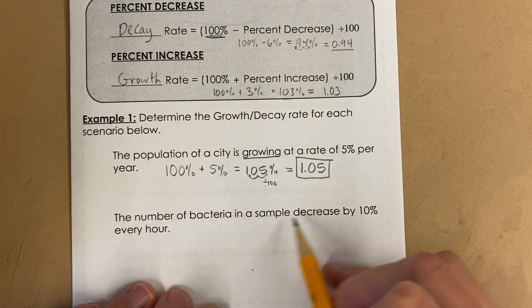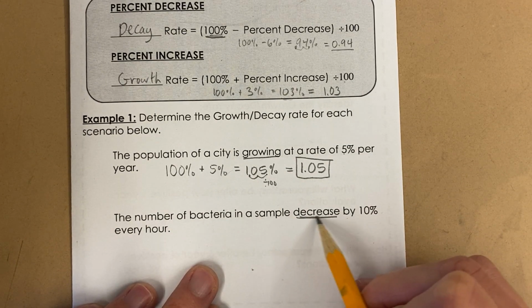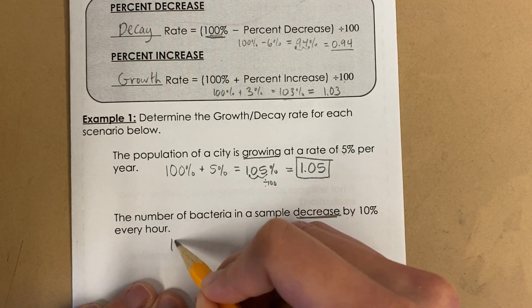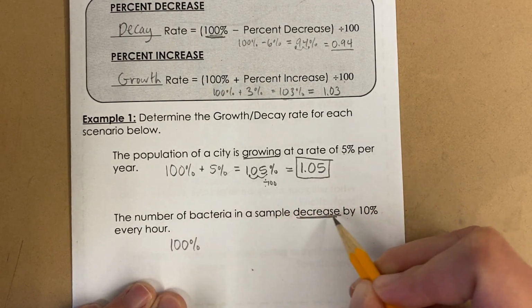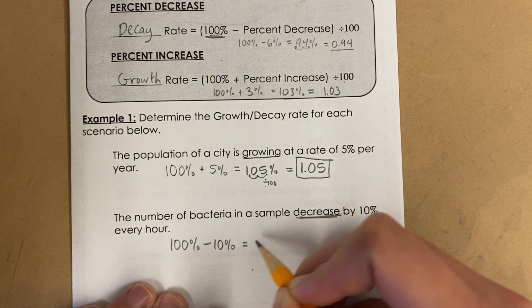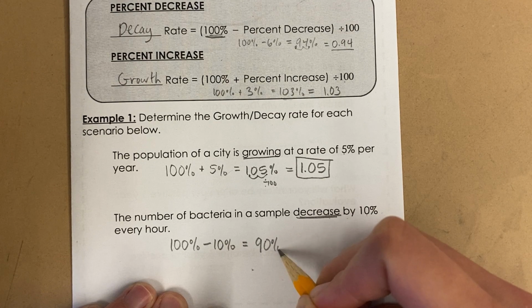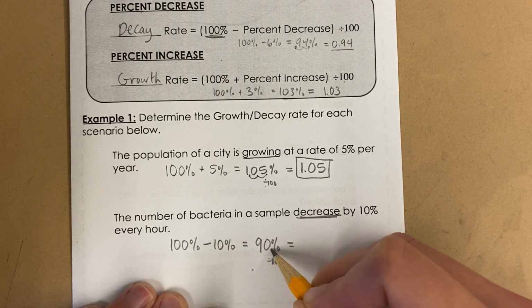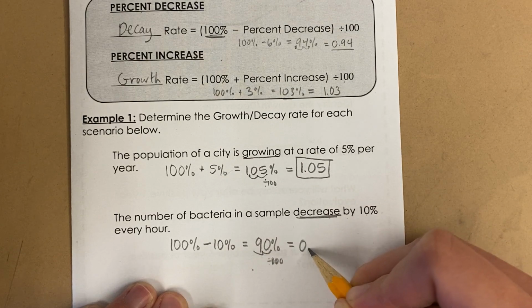The number of bacteria in a sample decrease, I see this word decrease and I think, oh, it's getting smaller, by 10% every hour. So I'm going to again start at 100%. I'm decreasing by 10%. So this time I'm subtracting 10%. So I get 90%. I'm going to divide that by 100, or I can just move this and I get 0.9.